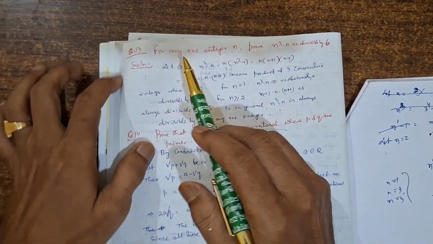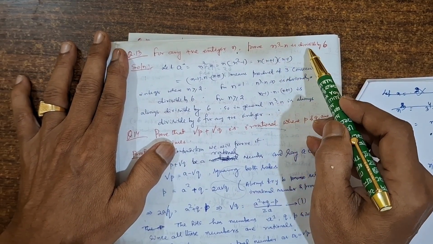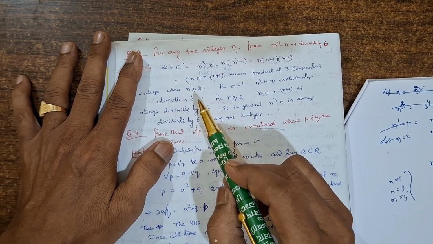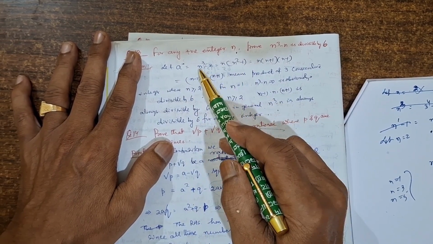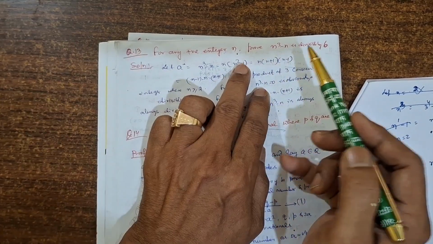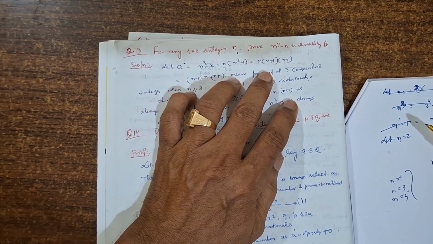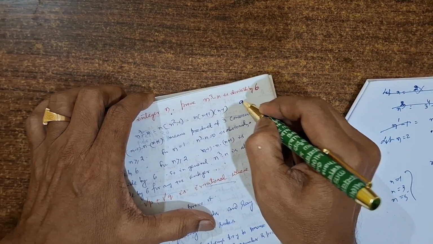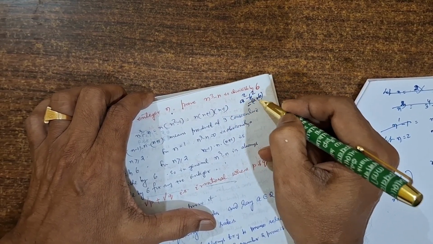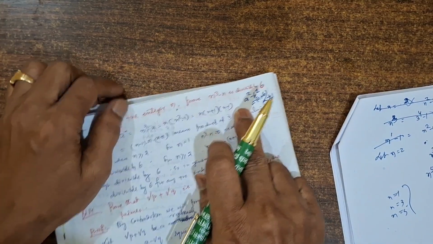Another question, number 13. For any positive integer n, prove n cube minus n is divisible by 6. Let a be equal to n cube minus n. Factorize it. Take n common: n into n square minus 1. That is n square minus 1 square, which is a square minus b square, equal to a plus b into a minus b.